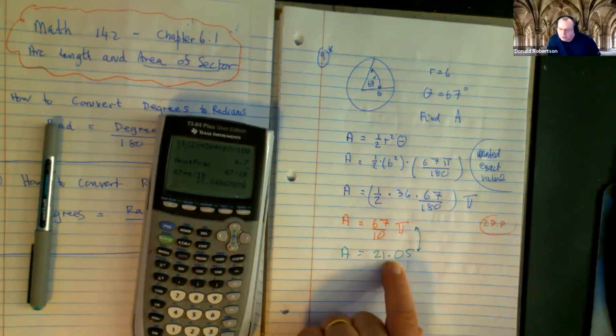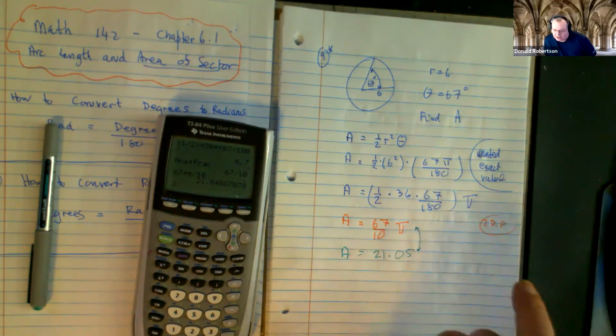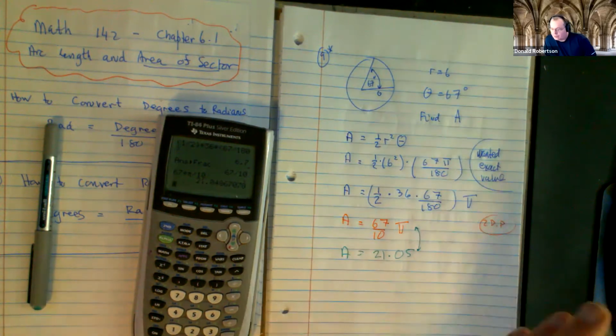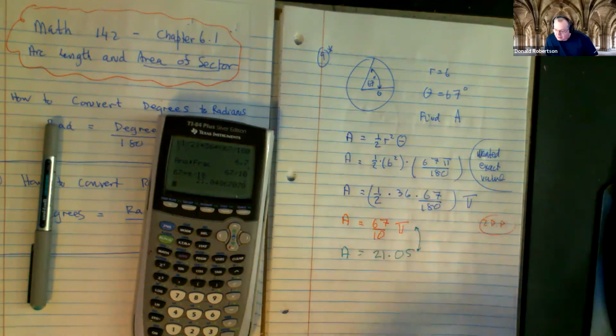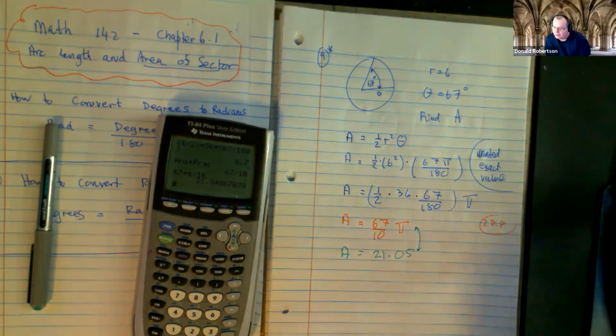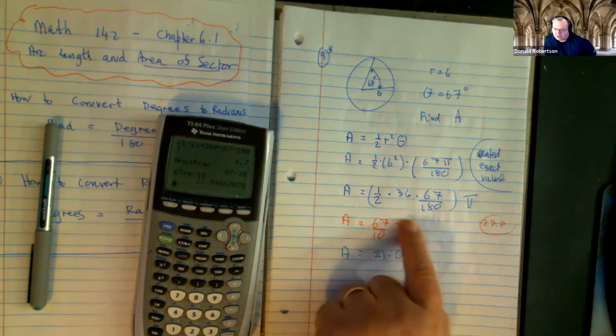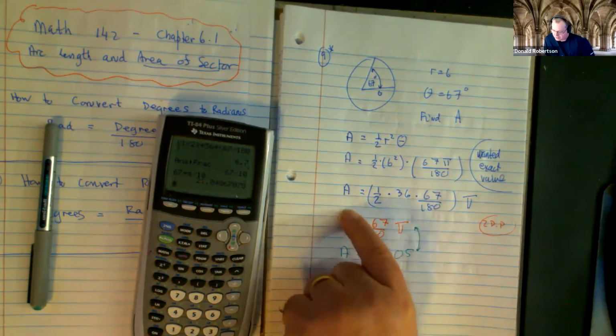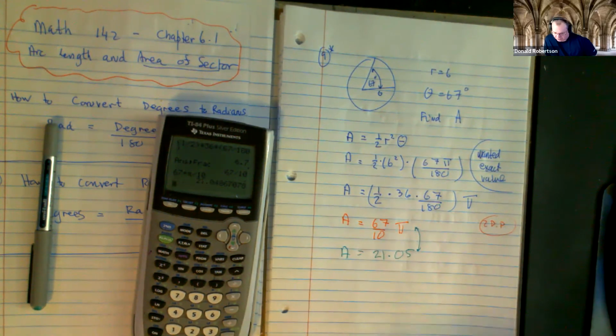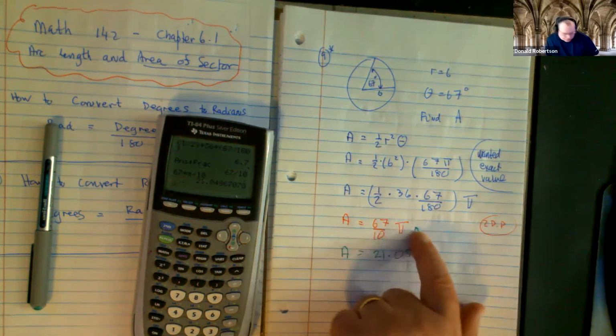If they want a decimal, the question will have to say, give me the answer to 2 decimal places. If they don't mention anything about accuracy, then you will assume that they want the exact value. Got that? So if they say to 2 decimal places, you know you're going to do this. If they don't mention it at all, they just say find the area, and that's it, you know that it's an exact value.